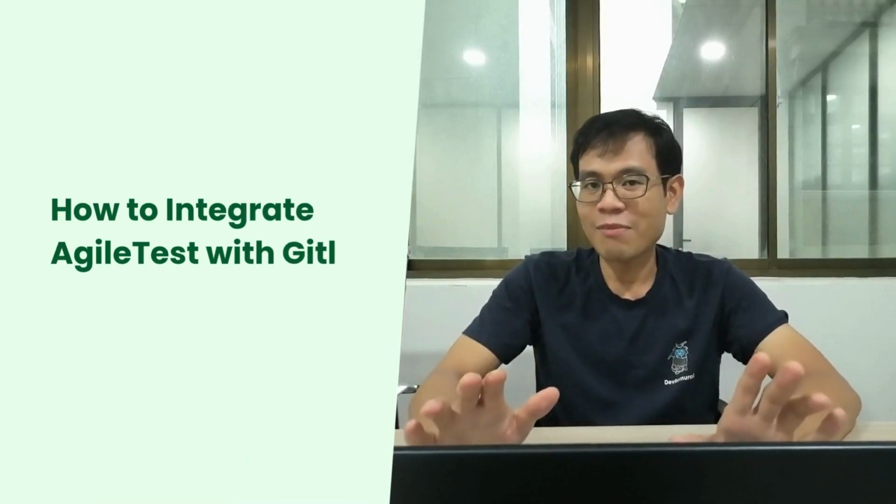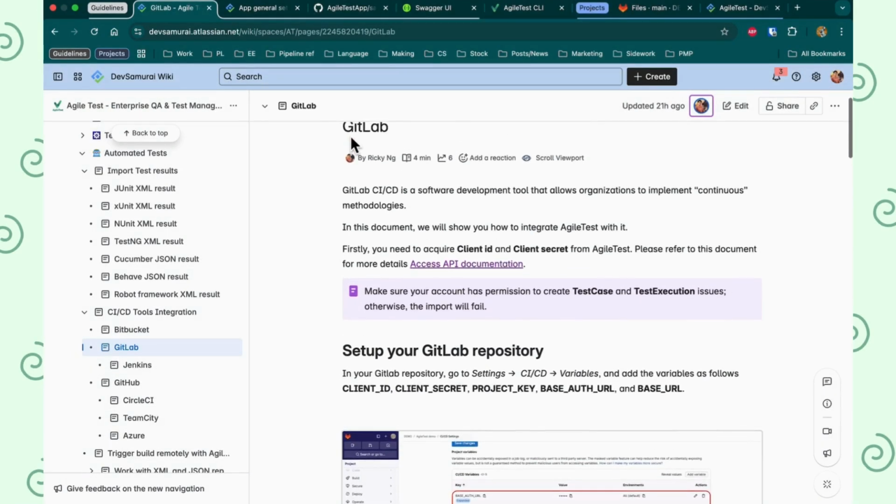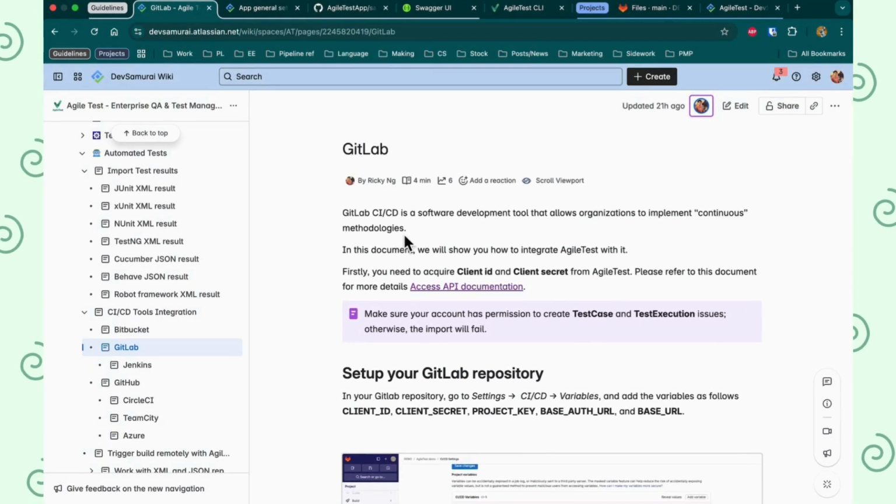Today we're going to find out how to integrate AgileTest with a GitLab repository. Let's get started. Currently we are at the GitLab documentation.